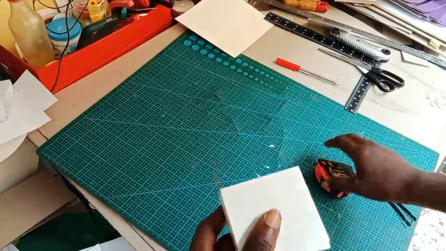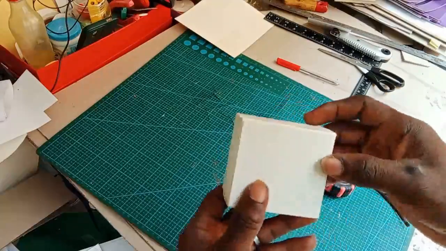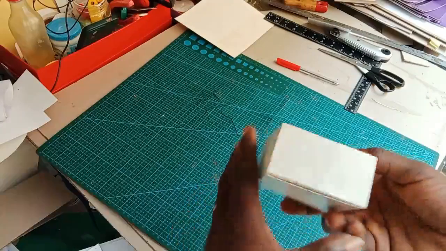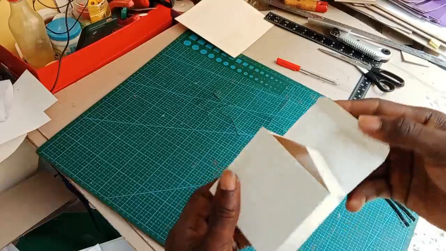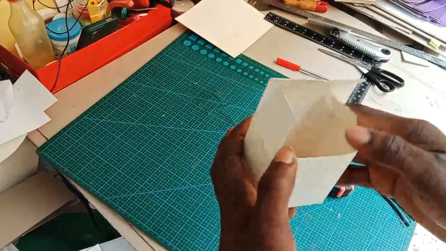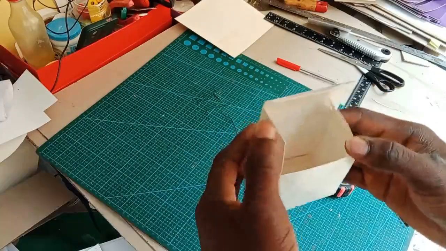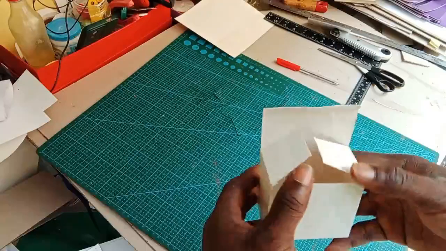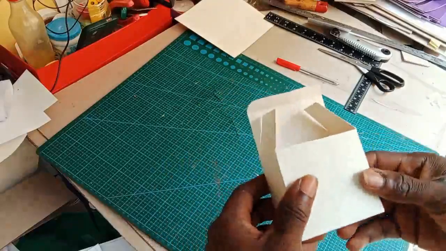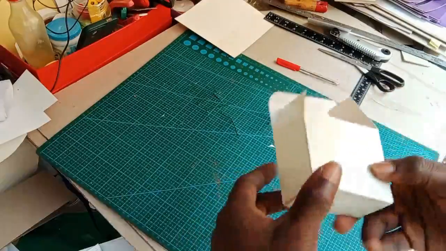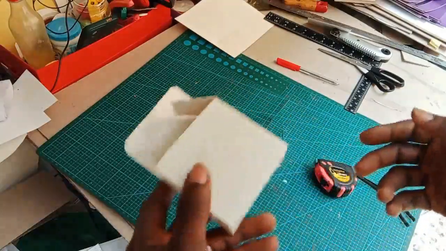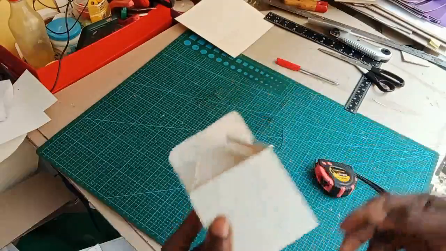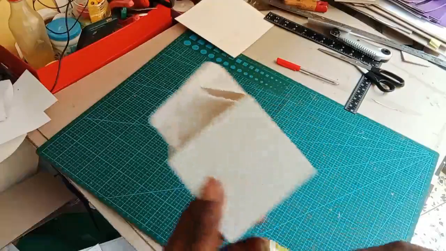So today I'm going to be showing you how to make this drug box slash cosmetic box. It's called a drug box because this is basically the kind of box that pharmacies, or pharmaceutical industries, use to package medications. It's also what cosmetics vendors use for lip gloss and body creams. So that's why we call it a drug or cosmetic box.